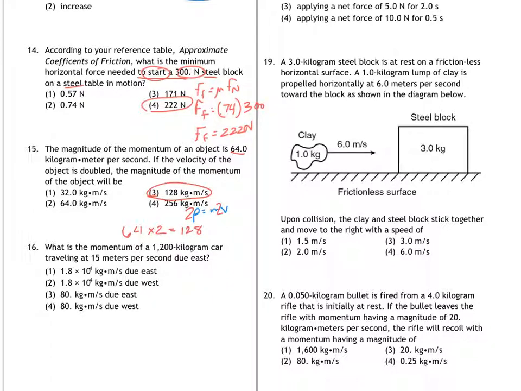For number 16, it says, what's the momentum of a 1,200 kilogram car traveling at 15 meters per second due east? So p equals mv again, and in this case the mass is 1,200, and the velocity is 15 meters per second due east. So the magnitude of this momentum is 18,000, and it's going to be east.